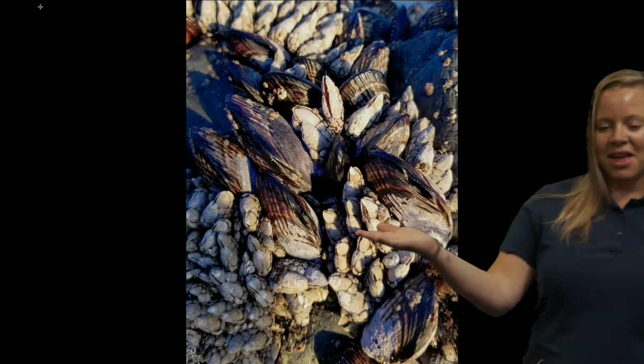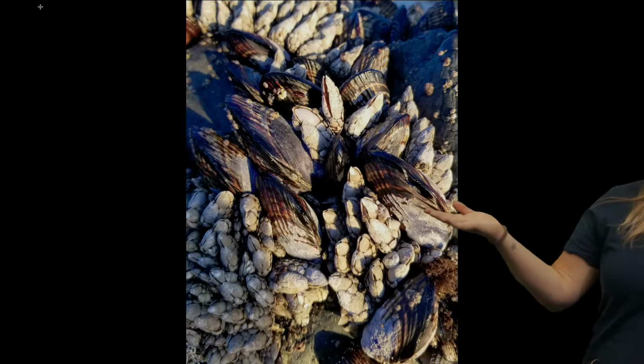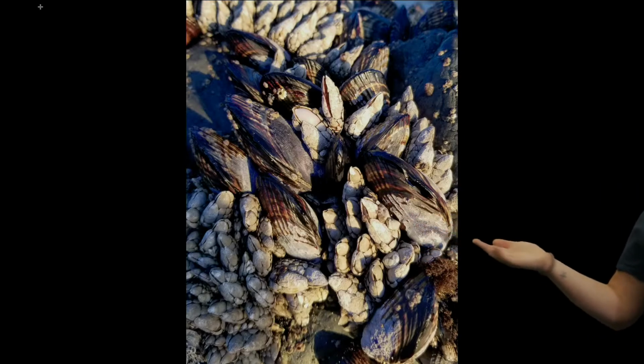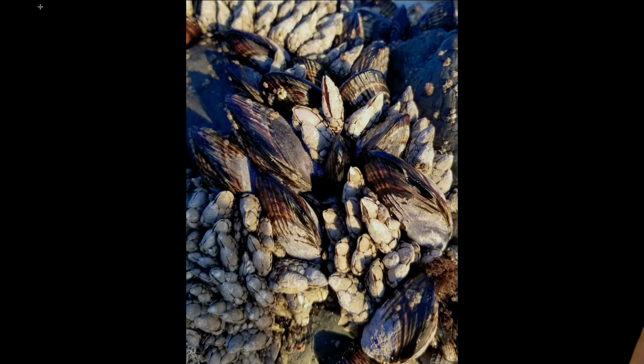So you can see that they are living among some barnacles. So these are gooseneck barnacles here, and then we have other barnacles in the mix. So they all have a similar adaptation to withstand some of the dry times.